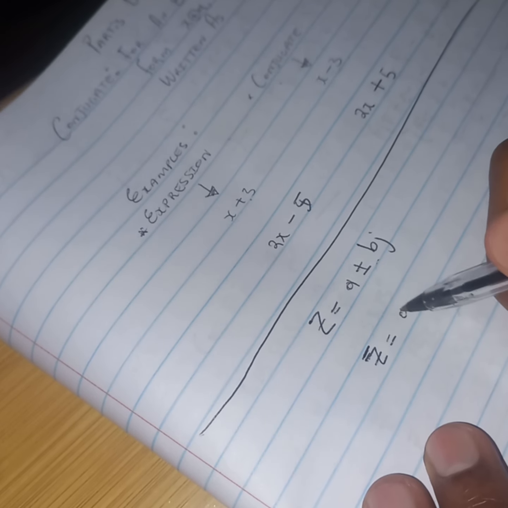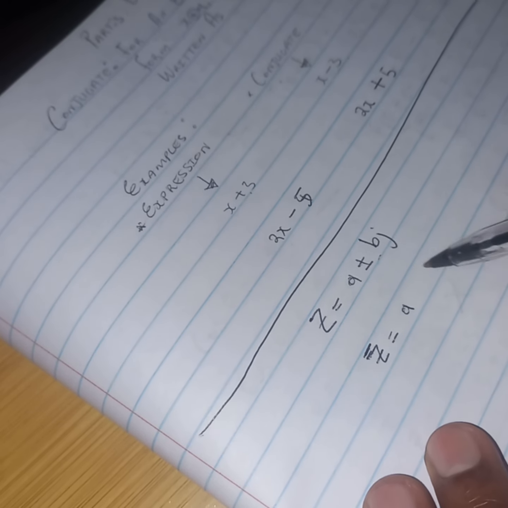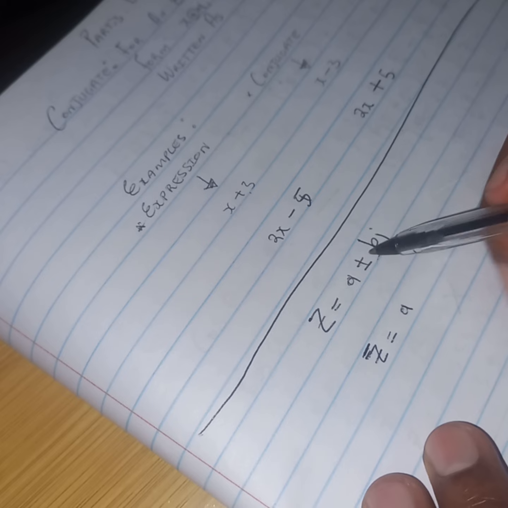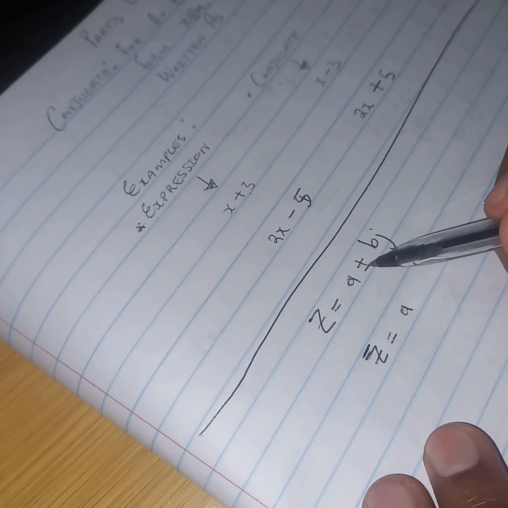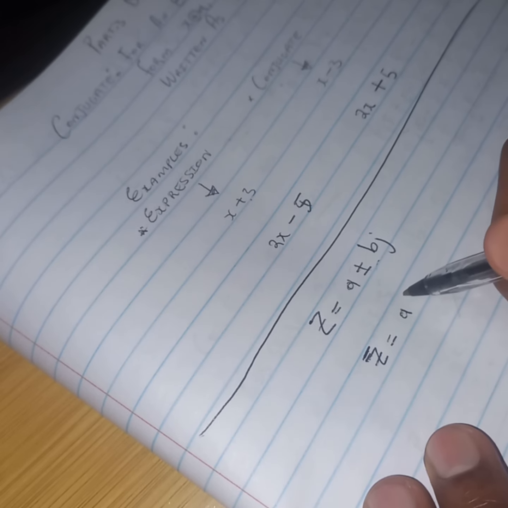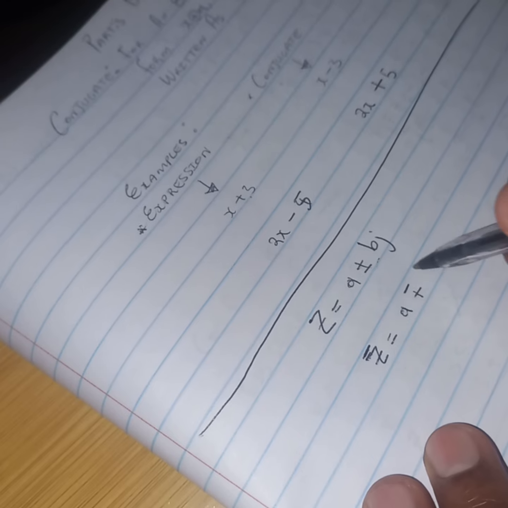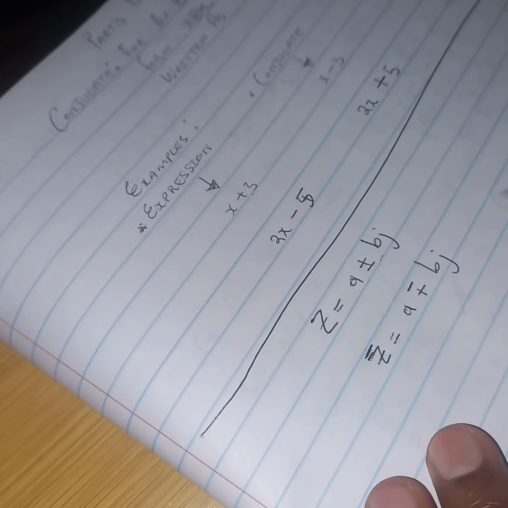It's going to be a, remaining as it is, and remember that we wrote plus minus, so now it's going to be minus plus bj, right?